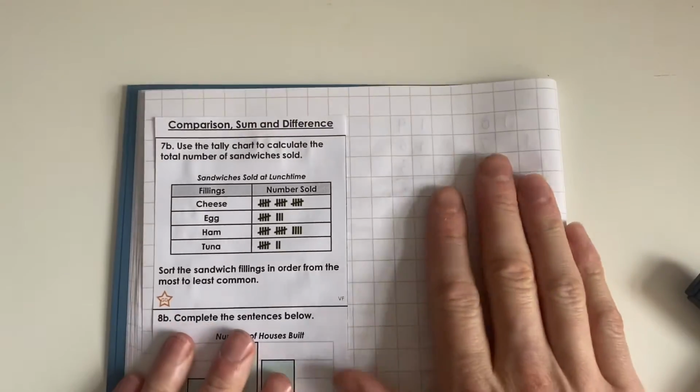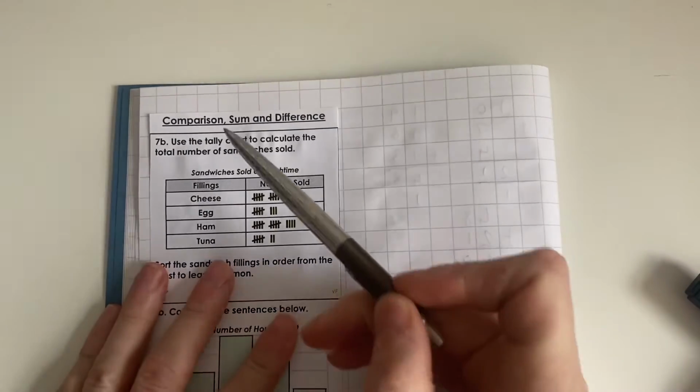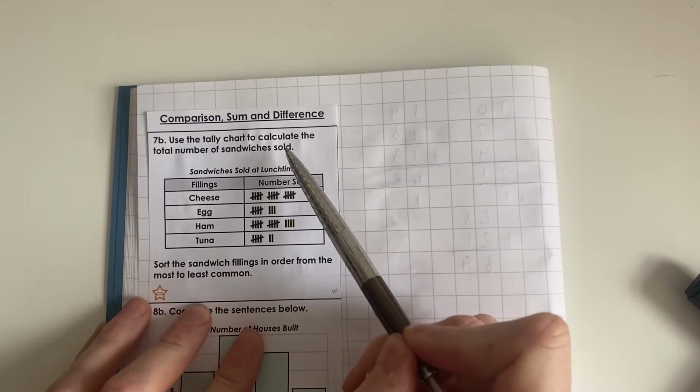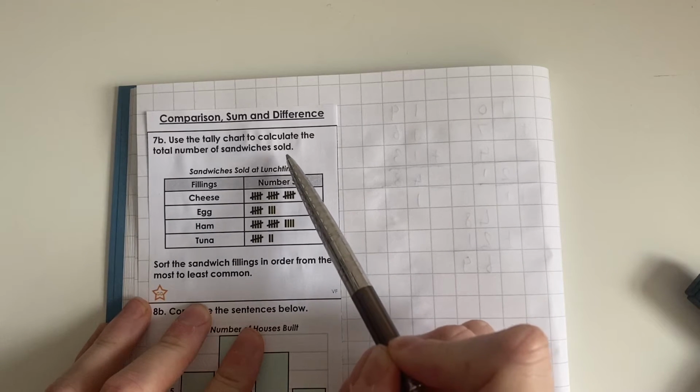So today's learning, children, we are going to be solving comparison, sum and difference problems using discrete data with a range of scales. So our first question is a tally chart. It says here, use a tally chart to calculate the total number of sandwiches sold. So that's our first question.